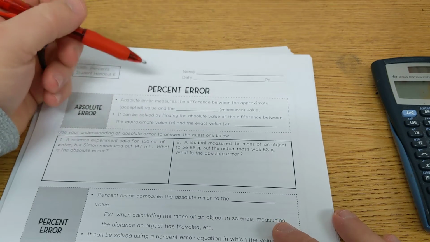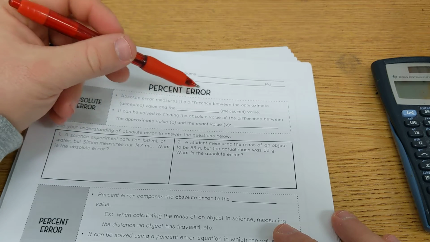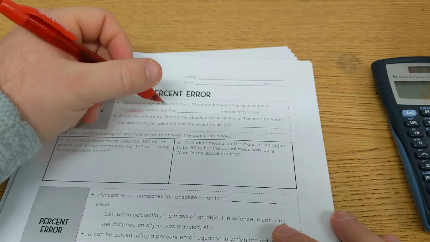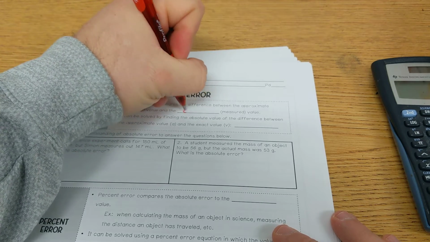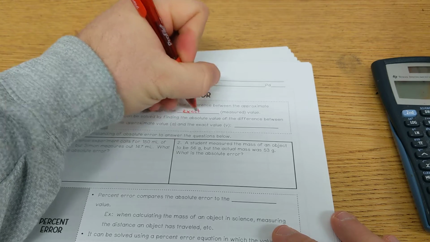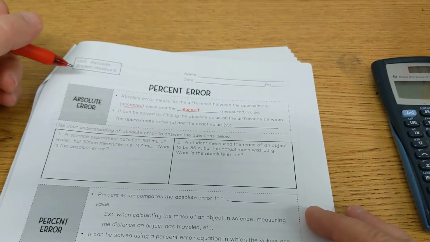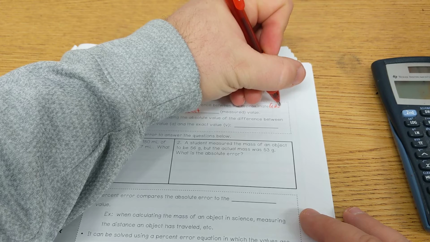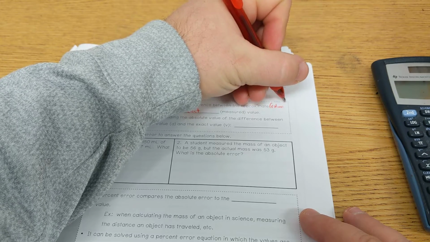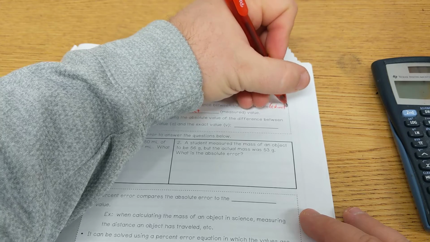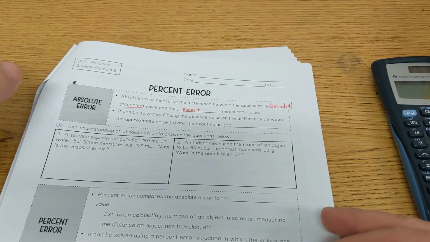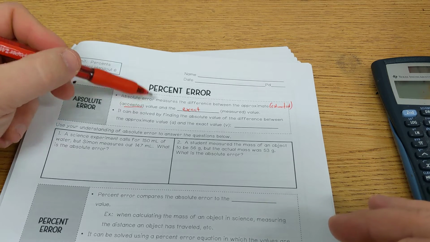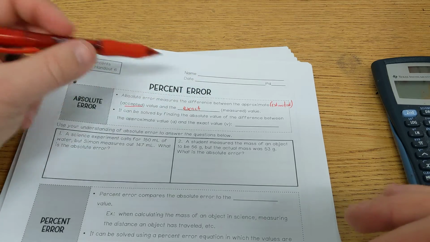So the absolute error measures the difference between the approximate, or accepted value, and the exact, or measured value. Approximate or accepted, we can say estimated. So the estimated value and the exact or measured value.